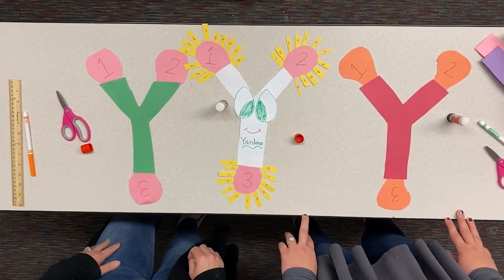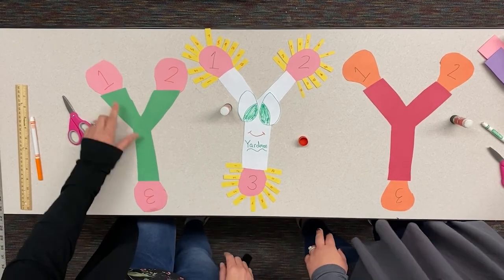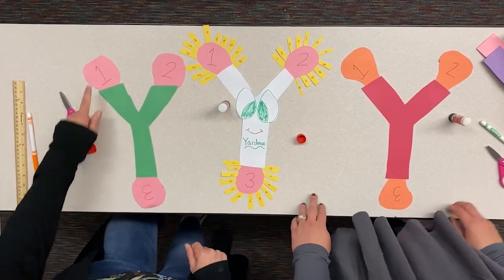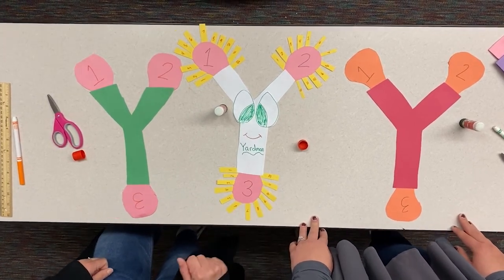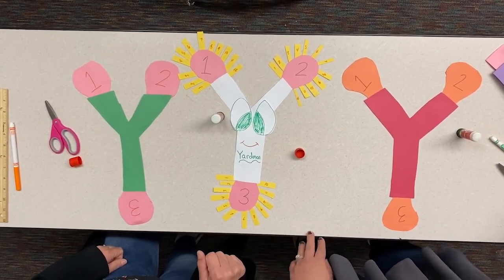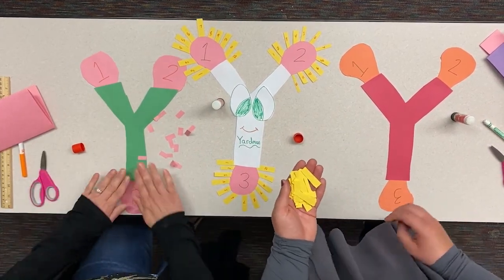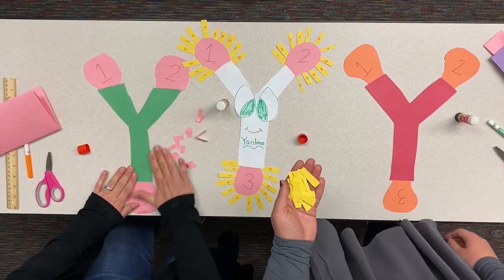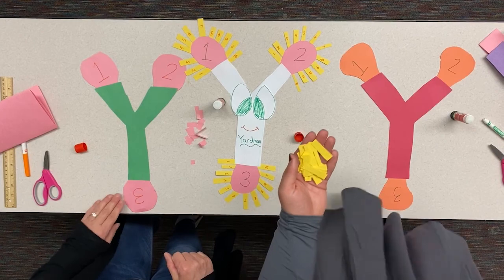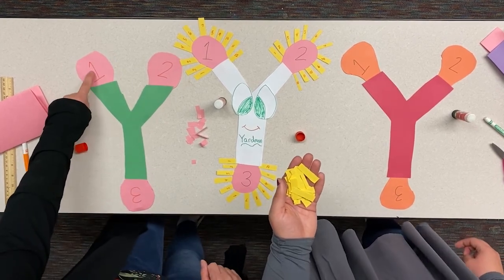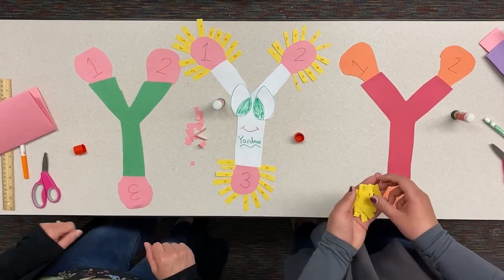The next step, we are going to do our inches. We have 12 inches in 1 foot. So each foot needs 12 little pieces. We have our pieces already cut out. And remember, we said that 12 times 3, or 12 plus 12 plus 12, is 36. So that means you're going to need 36 little toes all together. But make sure you are only placing 12 on each foot. So let's go ahead and do that.